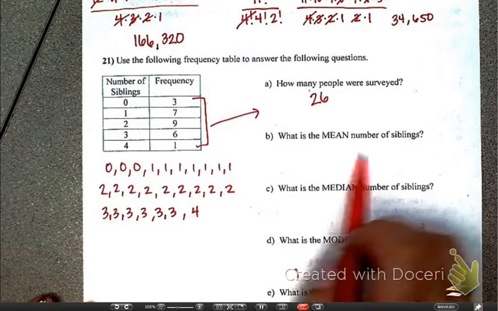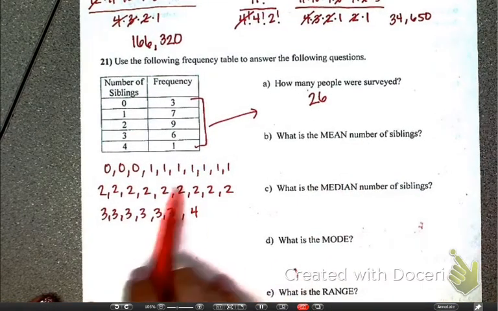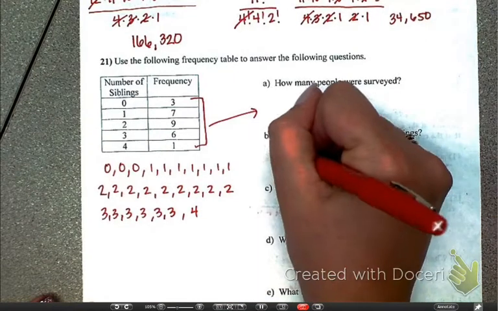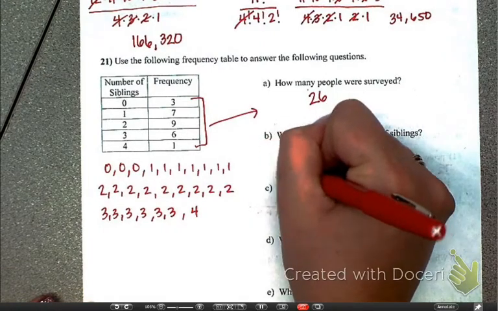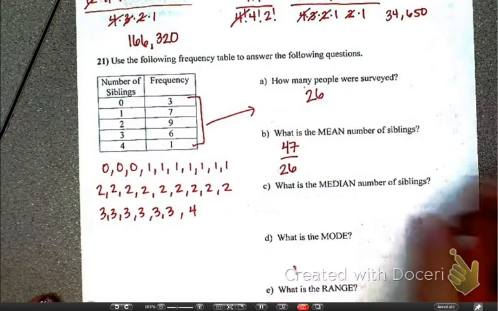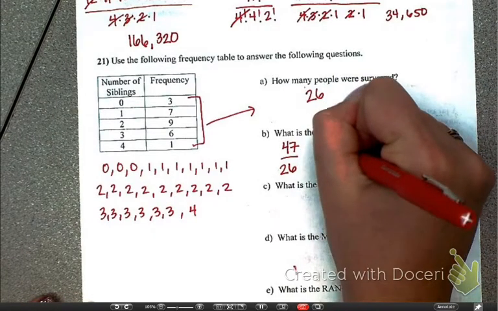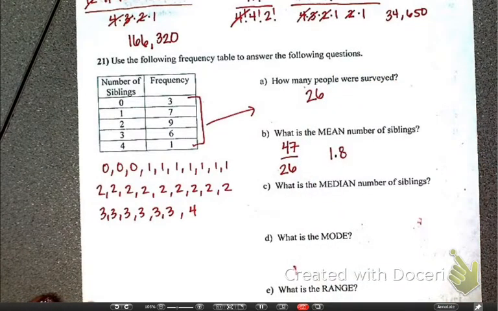Okay. What is the mean? Add them all up, and this is what I want to see on your test tomorrow. When you add them all up, you get 47. And we're going to divide that by 26. So I want to see what you're plugging into your calculator. You should have gotten 1.8. Did you round? Maybe you didn't round.